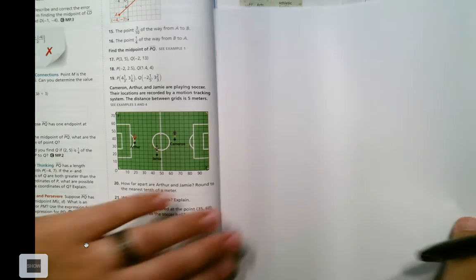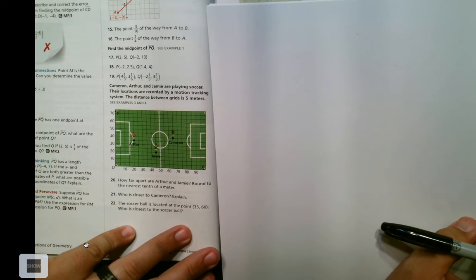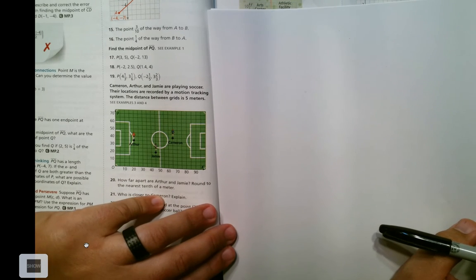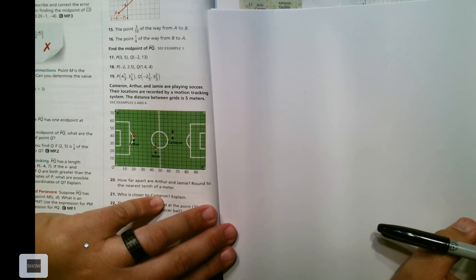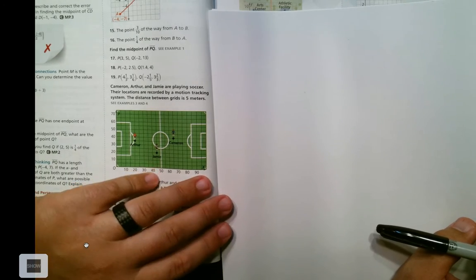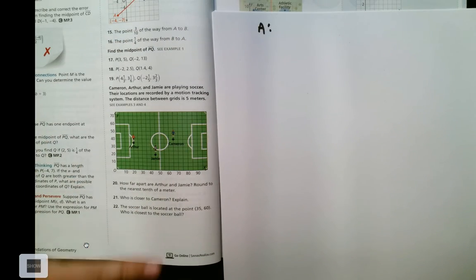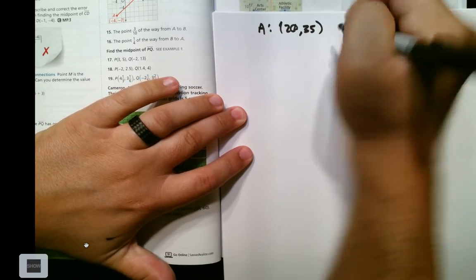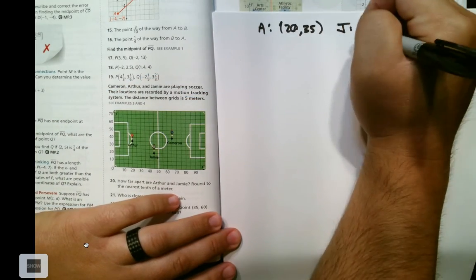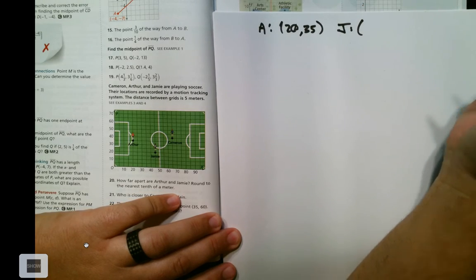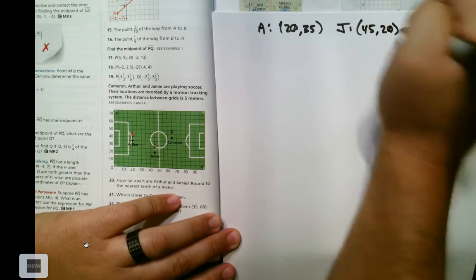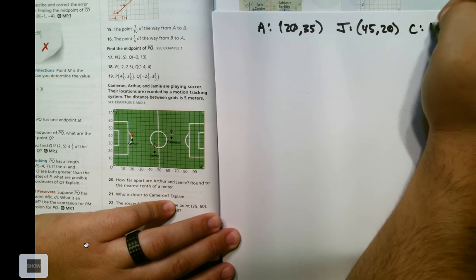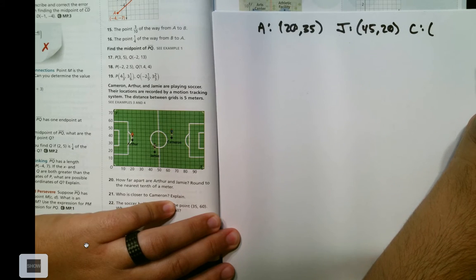Who's closer to Cameron? So I think what we just found is, nope, we didn't find Arthur to Cameron. So we're going to have to find the distance between both of those people to Cameron. So Arthur is at 20,35. Jamie is at 45,20. And then Cameron is at 65,40.